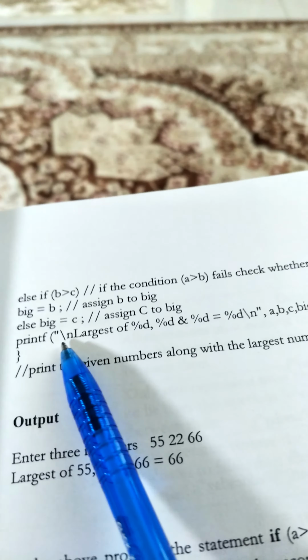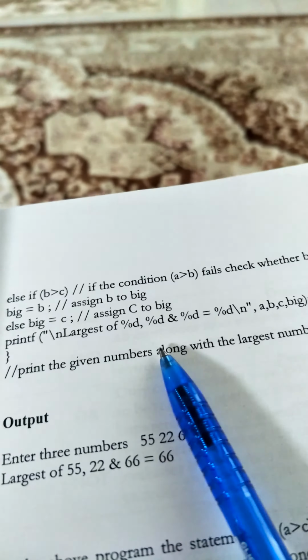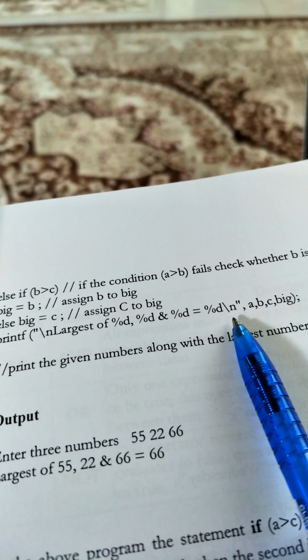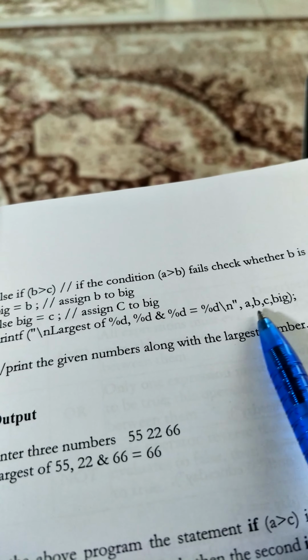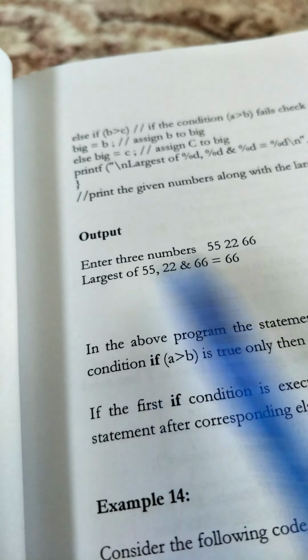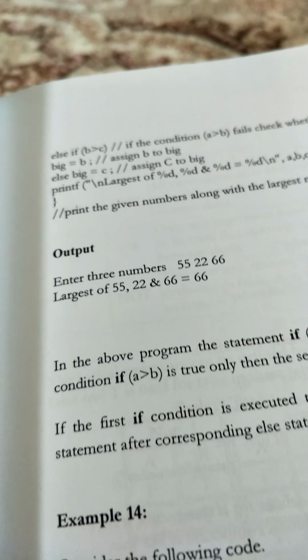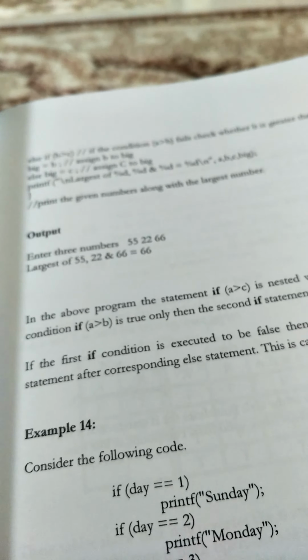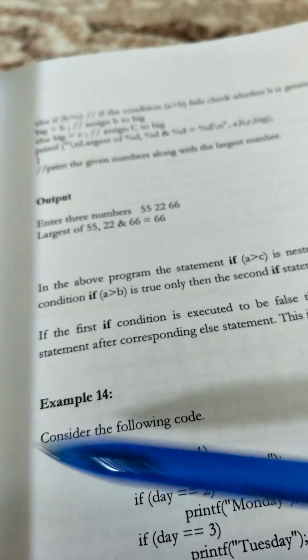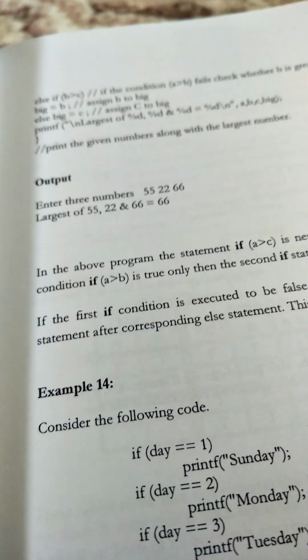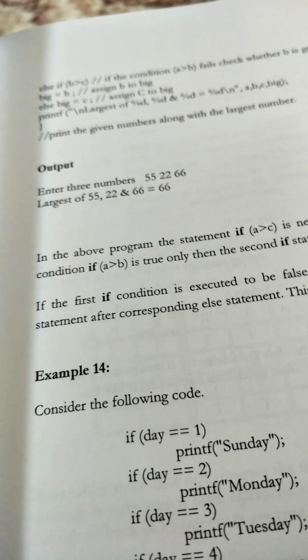Okay, and finally we print out the output. We find the biggest or the largest number between those three. A, B, C, this is the biggest. So this is the output that you got. So all this explanation is about what I've explained just now.